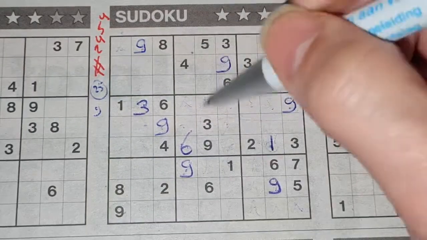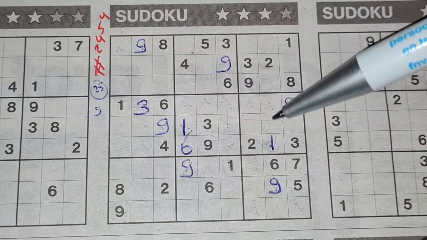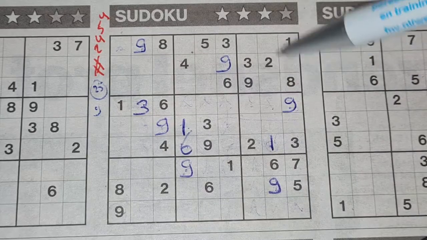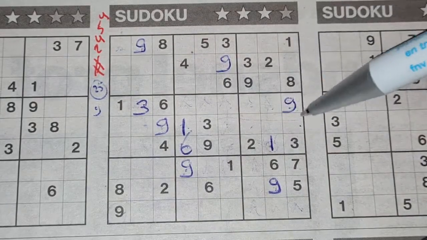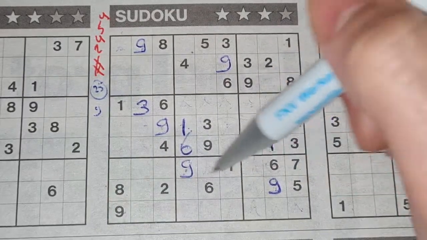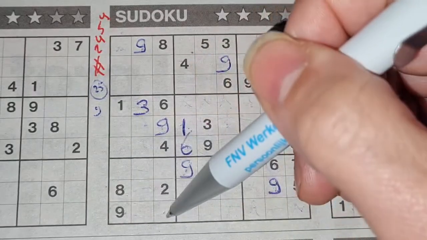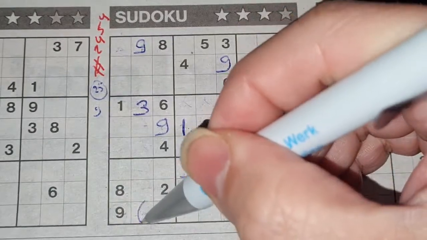We see a 1 there, no 1 there, 1 should be there. Then we have a 6 in this row, 6 in the row below. So in the last row, the only two places for the 6 should be here or there. We see a 6 there, no 6 there, 6 should be there.